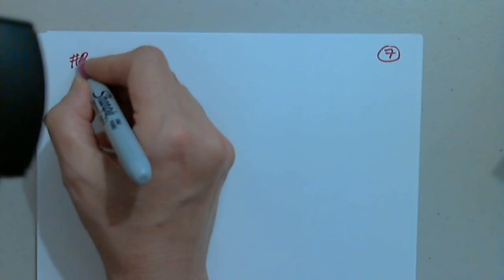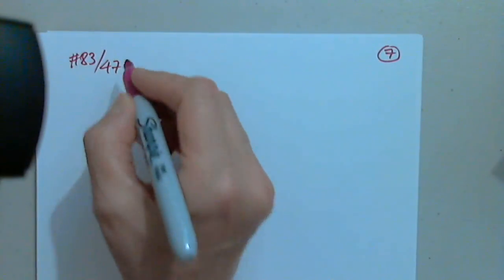So you want to talk about the stopping distance? You want to talk about the reaction time? Let's do 83. Okay, perfect. 83. So let me write the page number so you always have that. Hey, 83, what was it? 47. Okay, perfect.